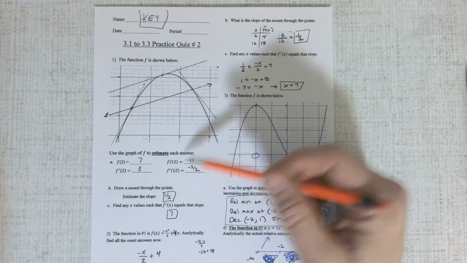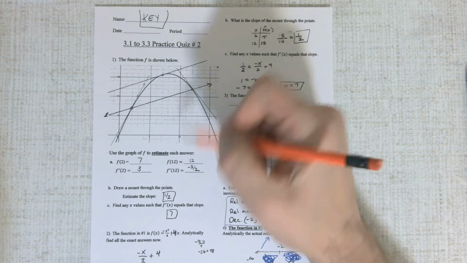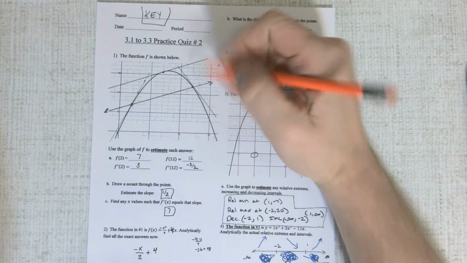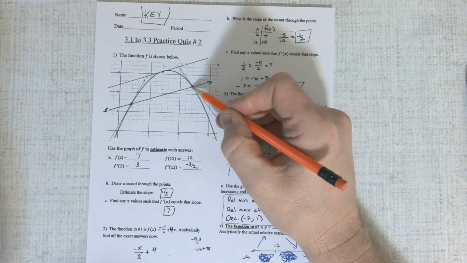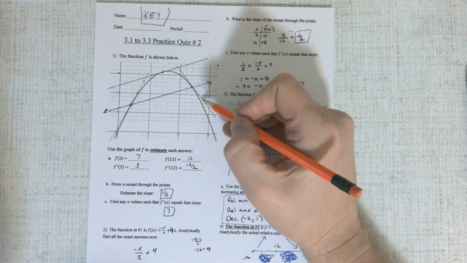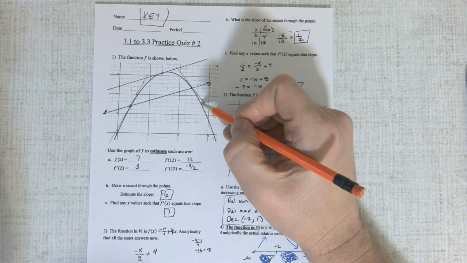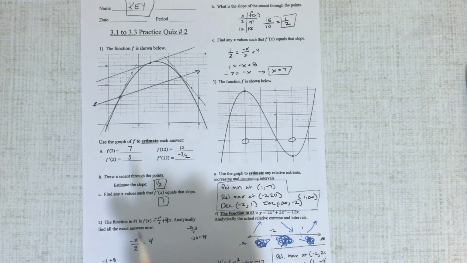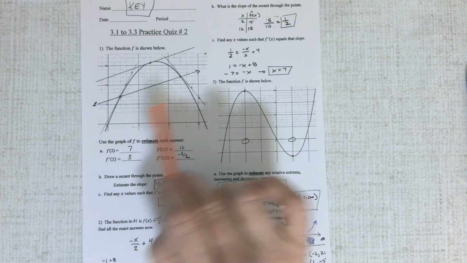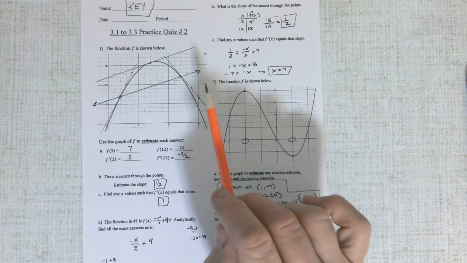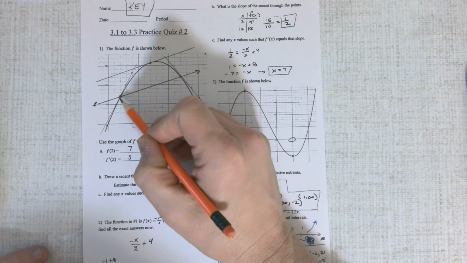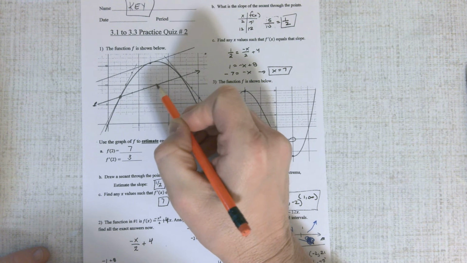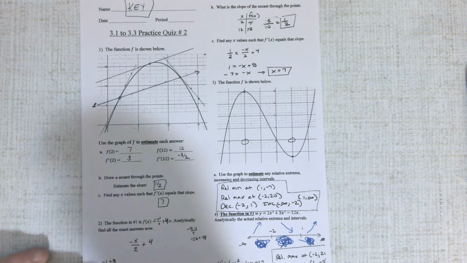Well, f of 12, that's right here, input 12, output 12. And this slope right here is the tangent, and a pretty good estimate is down 3 over 2, so that's a good estimate of the slope. The secant line is from point to point, right there, and the slope of that one is about up 1 over 2.